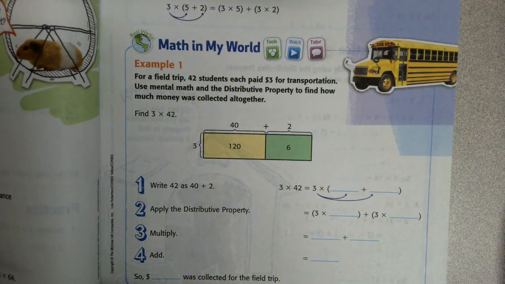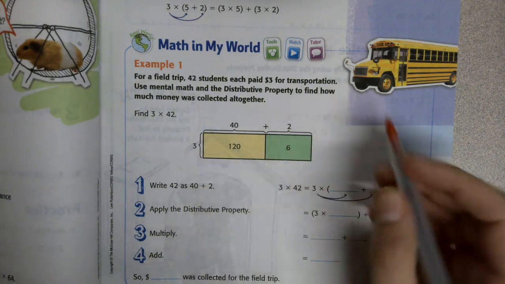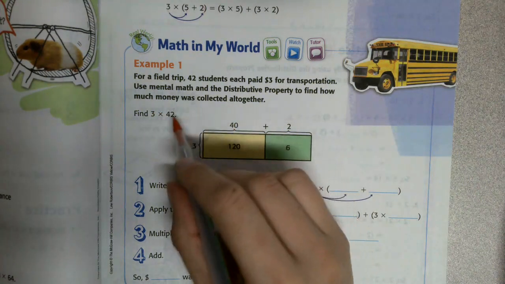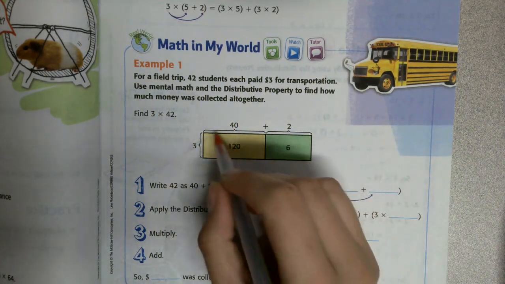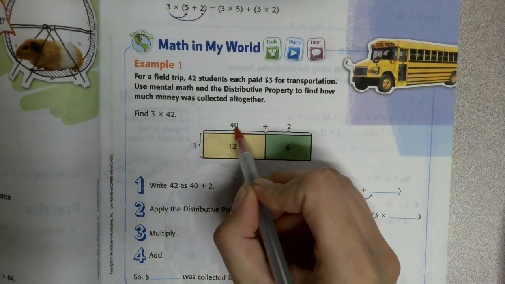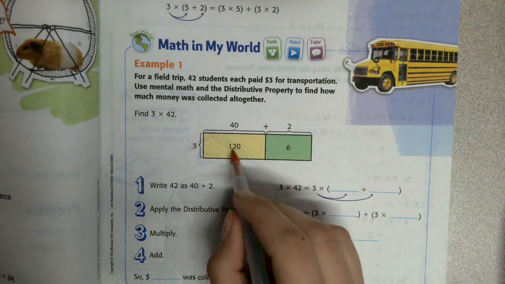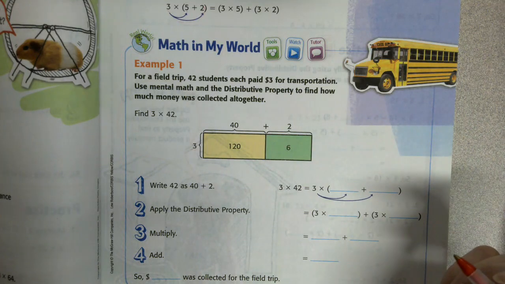Example 1: for a field trip, 42 students each paid $3 for transportation. Use mental math and the distributive property to find how much money was collected altogether. Find 3 times 42. The first way could be the block way, which is we put our single digit number on the left, and then we break apart the tens and the ones and put it on the top. Then we do 3 times 4 is 12 and add our 0, and then 3 times 2 is 6, and then we would add these together to get 126.